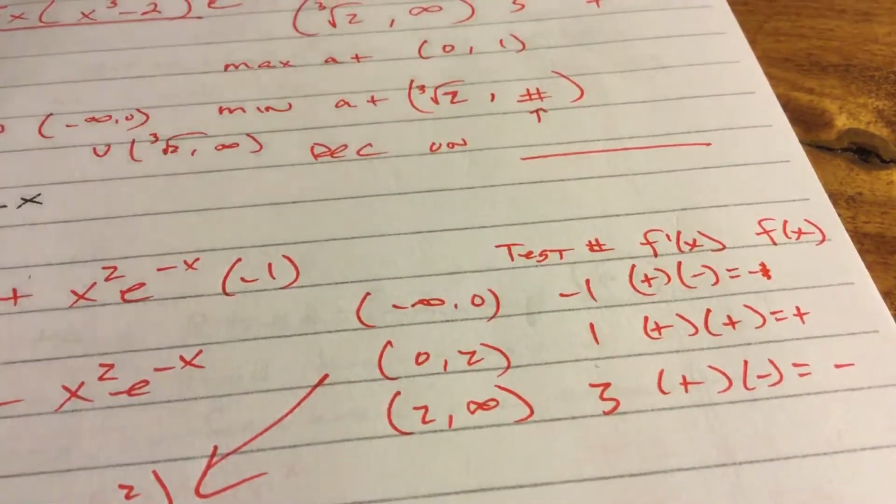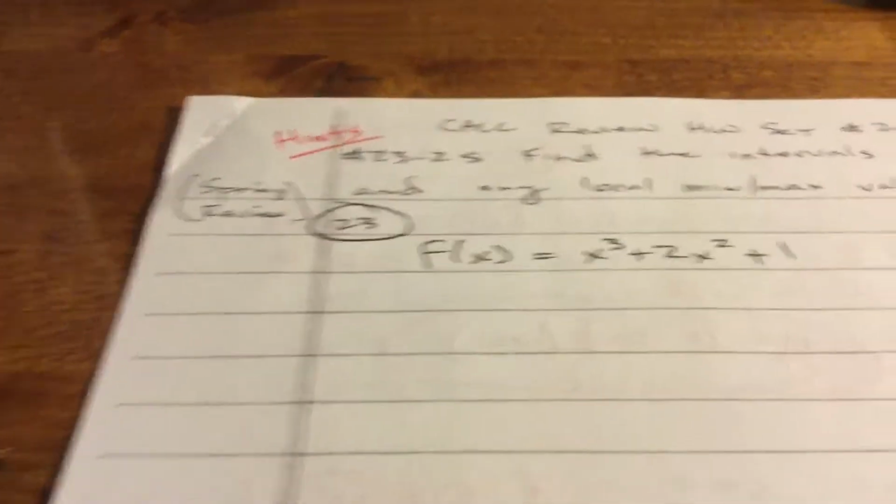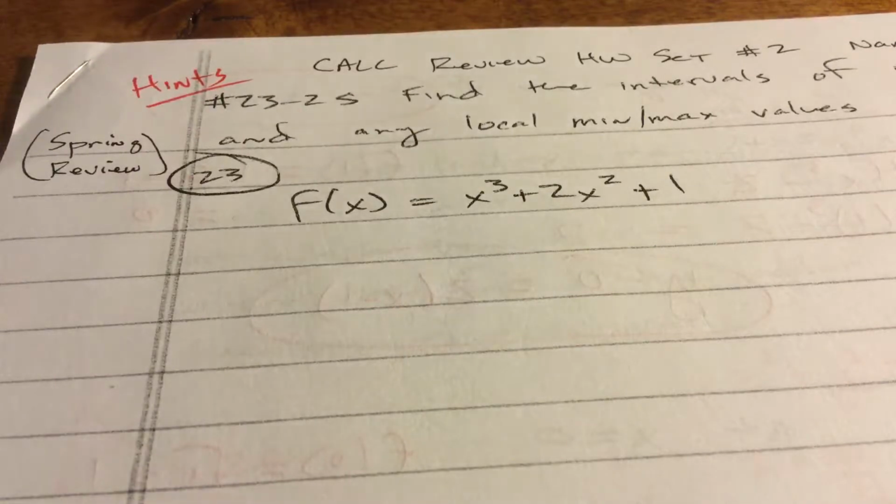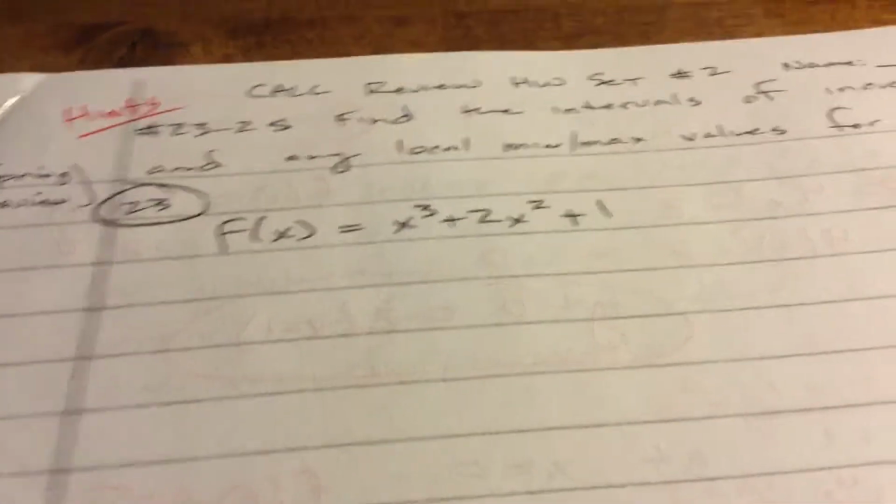That's not that bad. Again, they're both due on the same day, but they're 2 separate 25-point assignments. Okay, so finish that one. That one should honestly be done with no issues by Monday. Find the intervals of increase, decrease, and any local min or max.